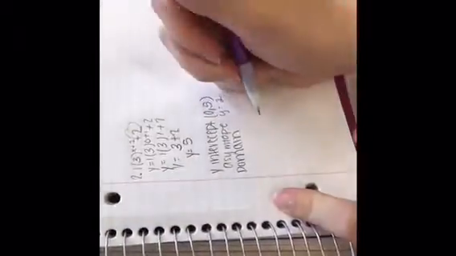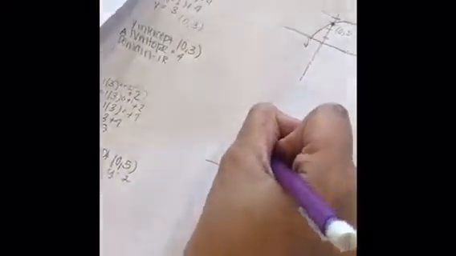The domain is all real numbers because there's not a root in the equation or a 0 in the domain. Asymptote's at 2, so we know it's increasing. So then you go to 5. So it should look like that. It should be growth because it's increasing. And (0, 5) is your y-intercept.